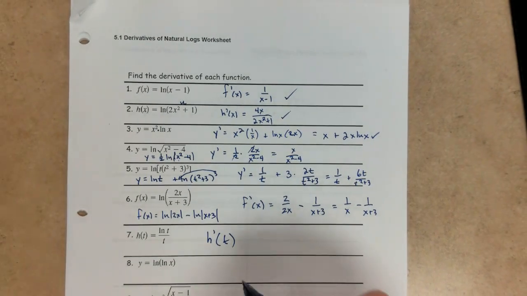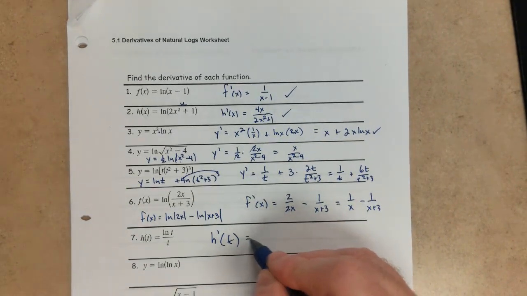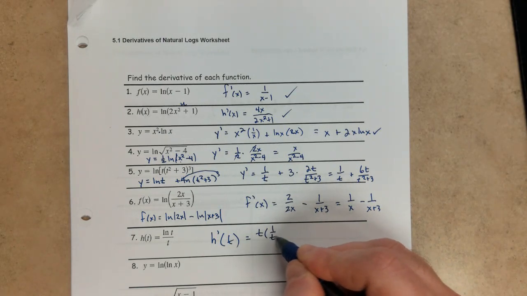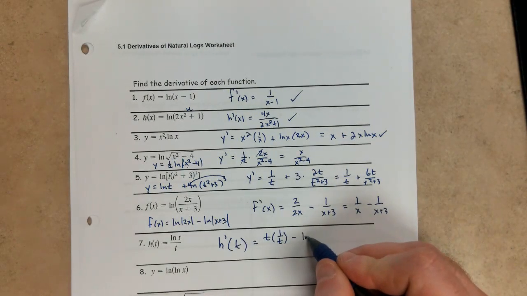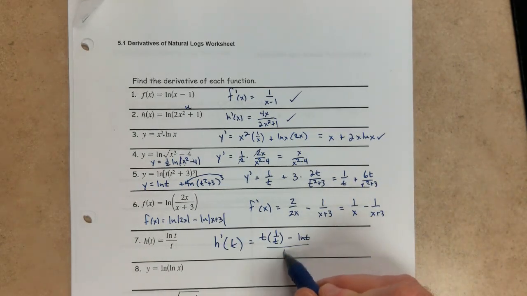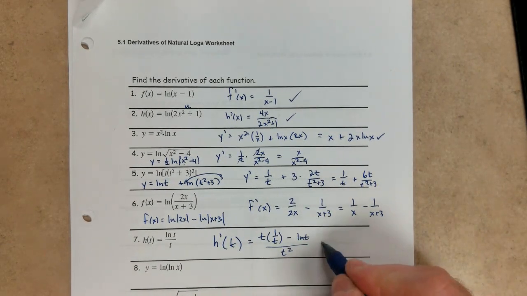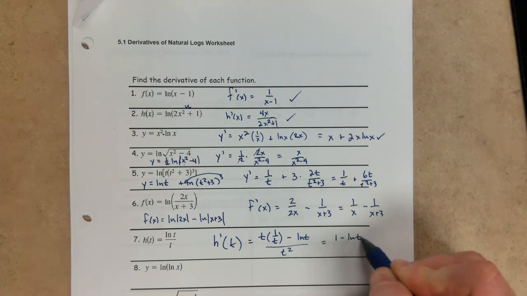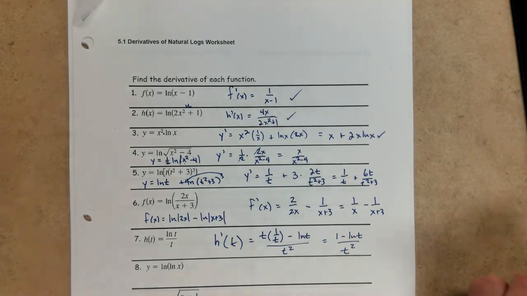Okay. It's just going to be low d-high minus high d-low, all over low squared. So low times the derivative of the high, which is just 1 over t, minus high times the derivative of the low, which is just 1, all over t squared. So that simplifies, obviously, to 1 minus natural log of t, all over t squared.